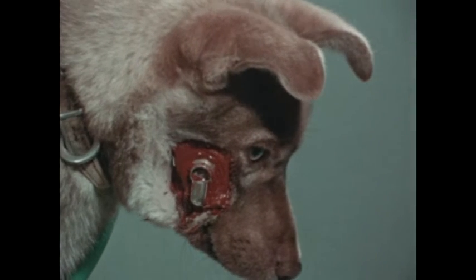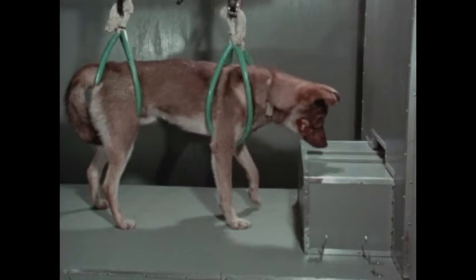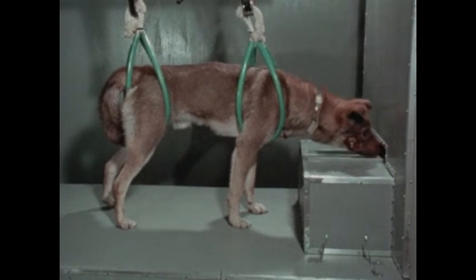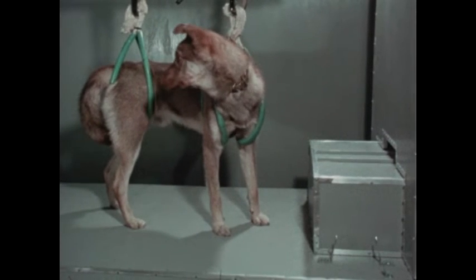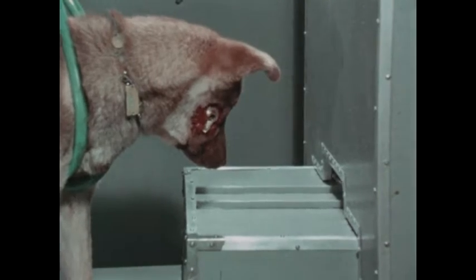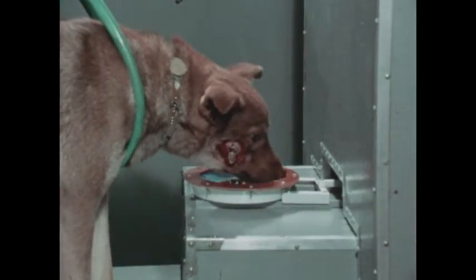Now we can start the experiment. We're using basically the same elements that Pavlov used. We know that the dog responds normally to food, and we can count the drops of saliva being produced.